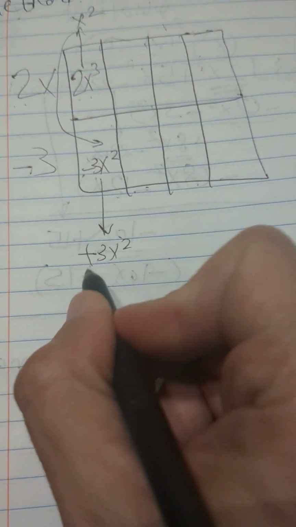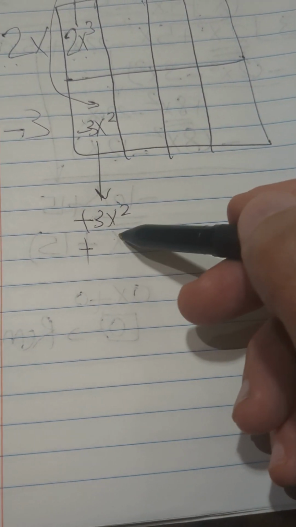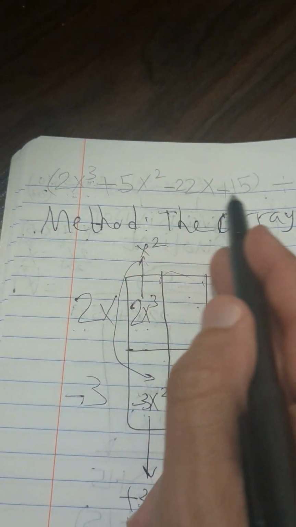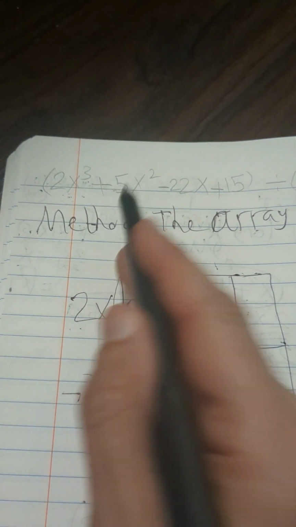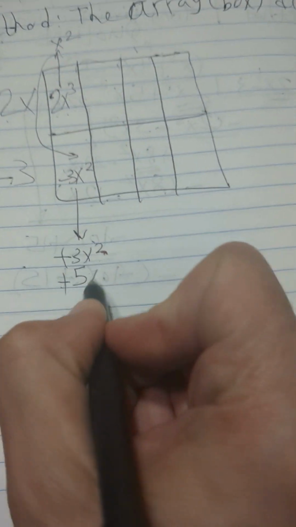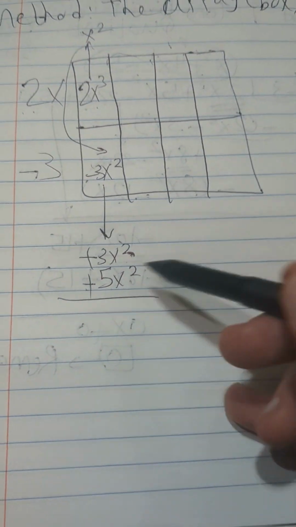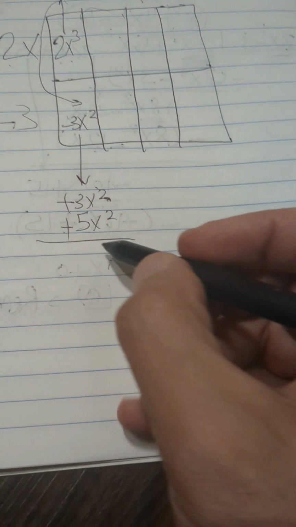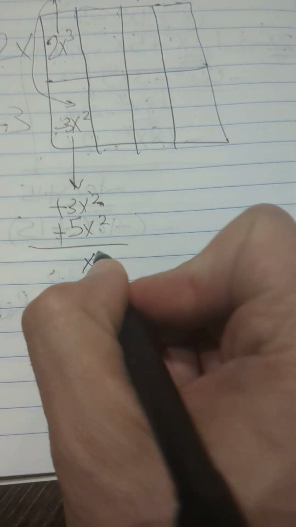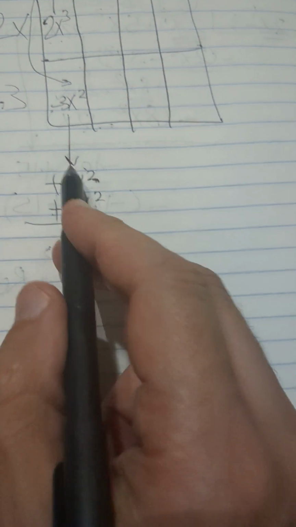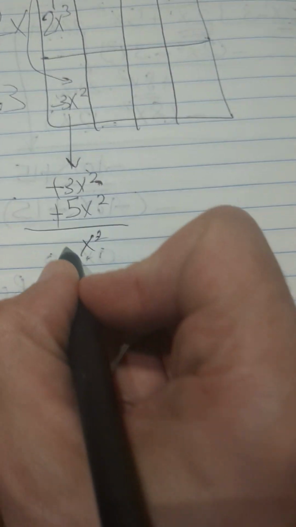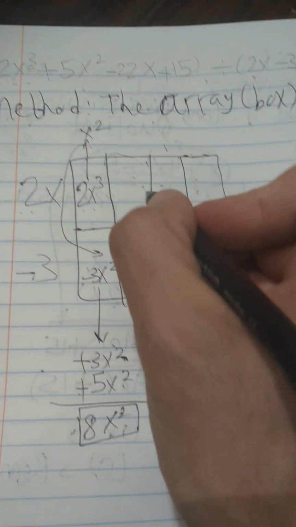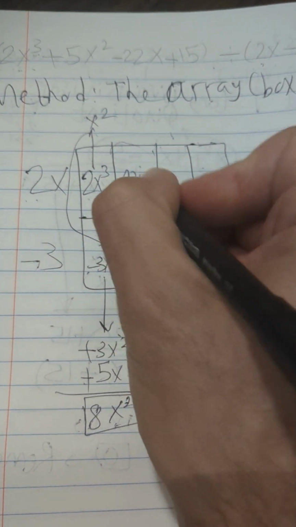And then you're going to add its like term, which is the x squared term, in the dividend. Ask yourself, do I have an x squared term here? Yeah, visibly it's positive 5x squared. Do not change the sign of it and just perform a simple addition right here. 3x squared plus 5x squared. When you add two powers, keep the powers, which means the base and the exponent. Just add the two numbers. 3 plus 5 is 8. Now this whole term is going to go inside this whole box, which is 8x squared.